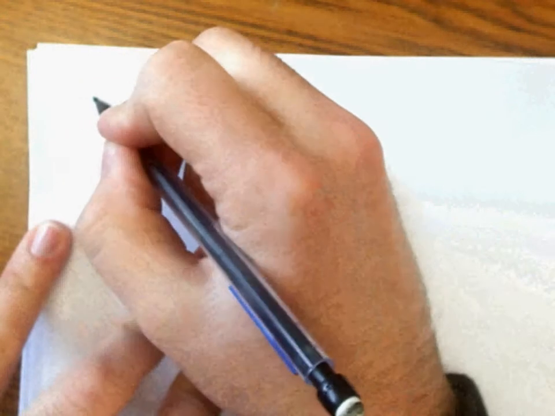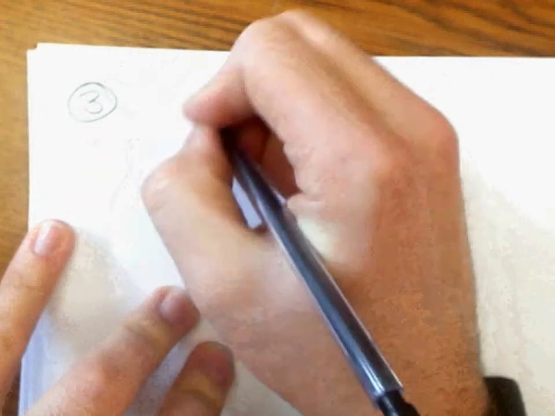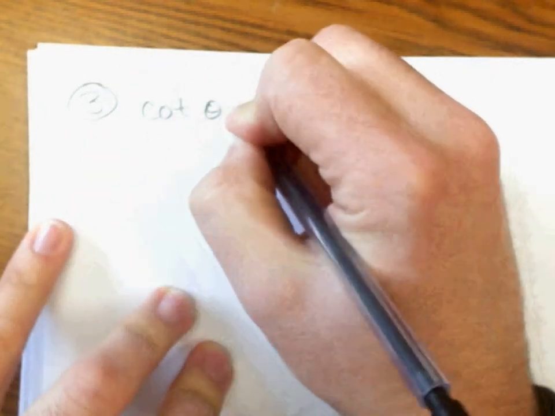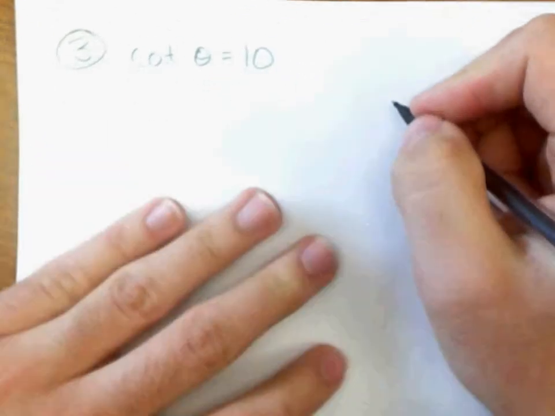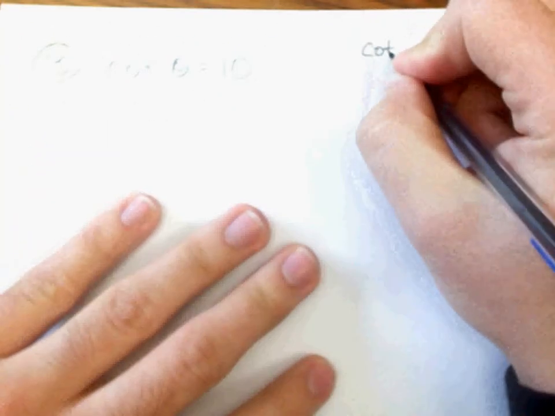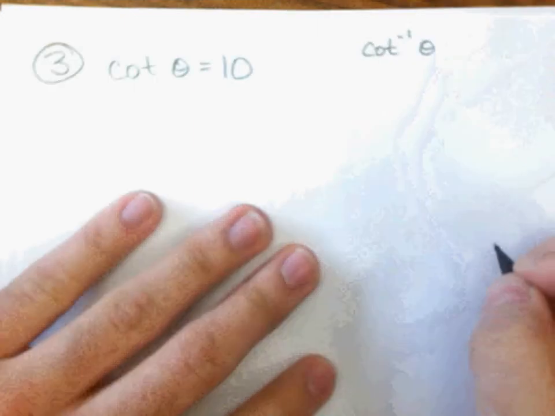So the last problem I'd like to look at is cotangent theta equals 10. Now, once again, most of you do not have an inverse cotangent button, but you do have an inverse tangent button.